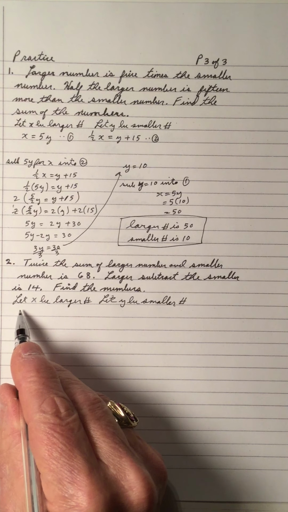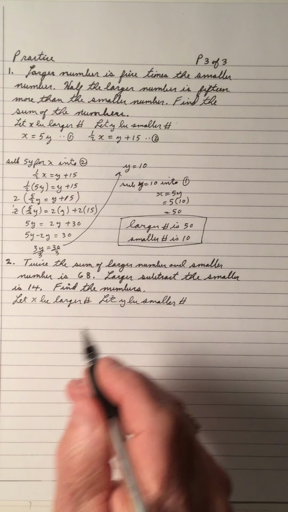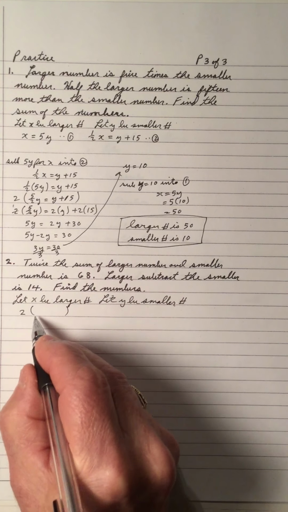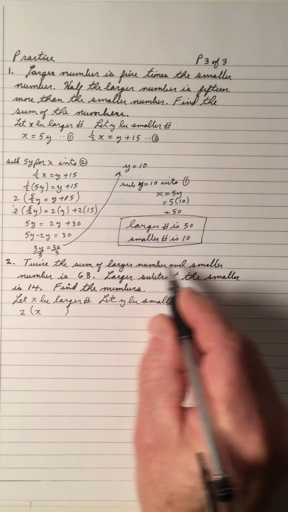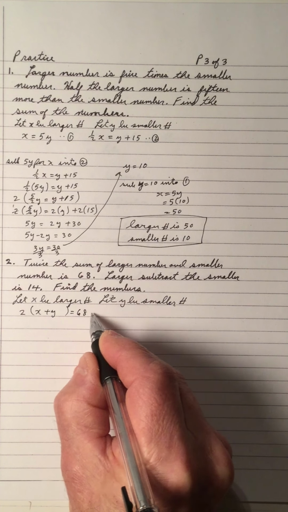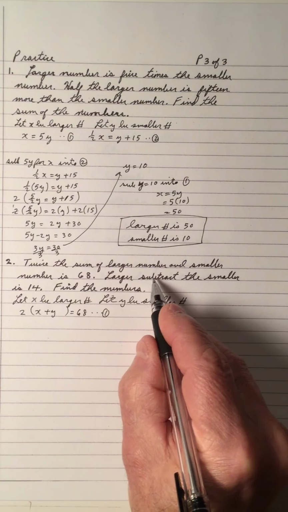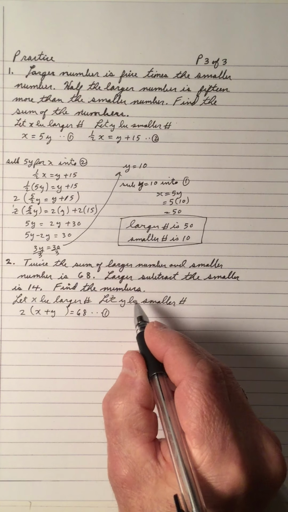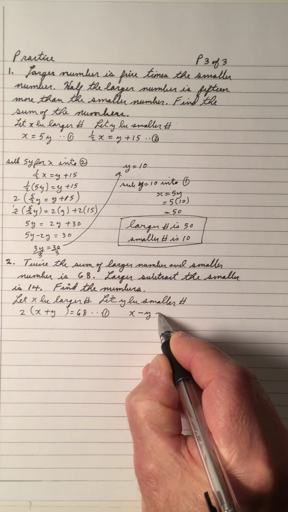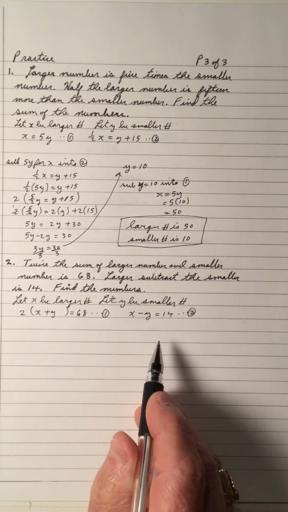And let's see what we have. We're going to look at the sentence. Twice the sum of the larger and the smaller. Twice the sum. So that means 2 times the sum of the larger, which is x, and the smaller, which is y. So that's twice the sum is 68. So that's my first equation. That comes out of the first sentence. The next one, the larger subtract the smaller is 14. So the larger is x, subtract the smaller, which is y, is 14. So that's number 2. So those are the 2 equations coming out of the sentences.